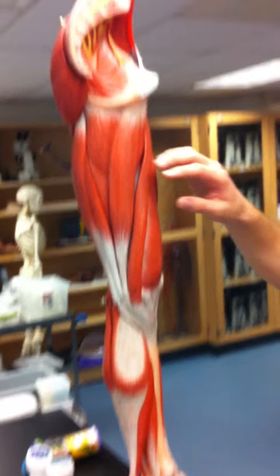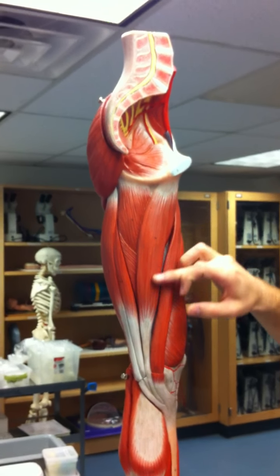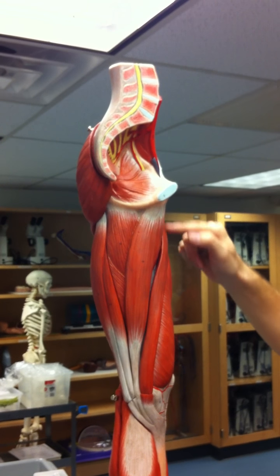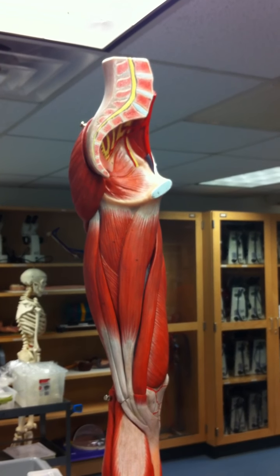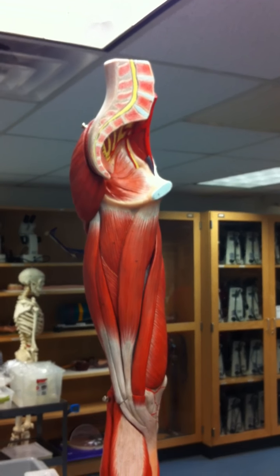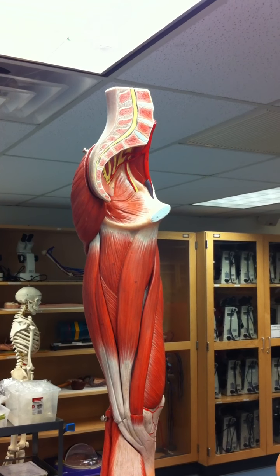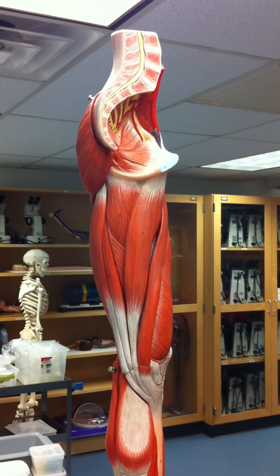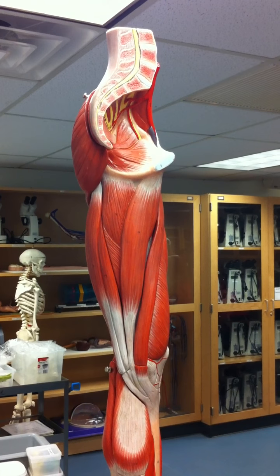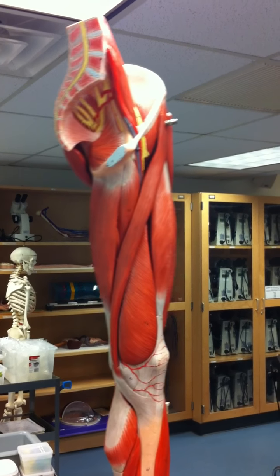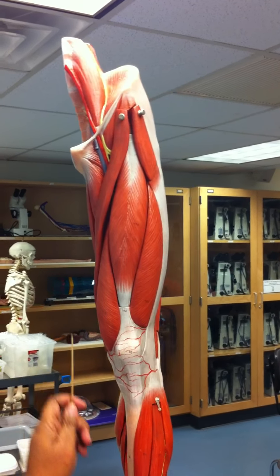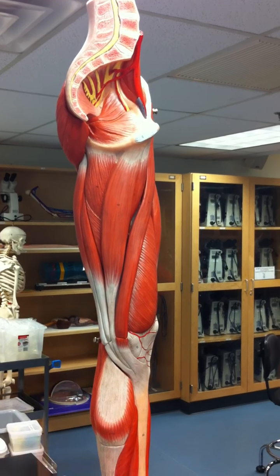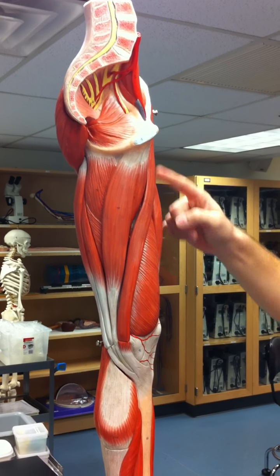So where do we have it here? So yeah. It's right next to the sartorius. Right, and what does gracilis mean? What is gracil? Thin. So we have two thin muscles close to each other. So the sartorius you'll know because it crosses from lateral to medial. And then the next thin muscle that's adducting is the gracilis. That's how I remember it.